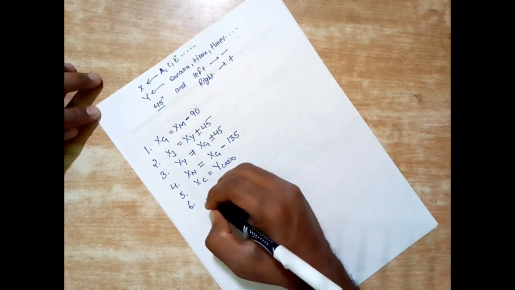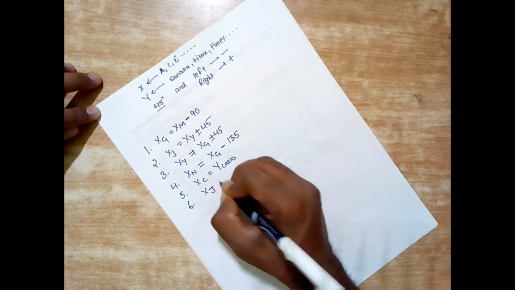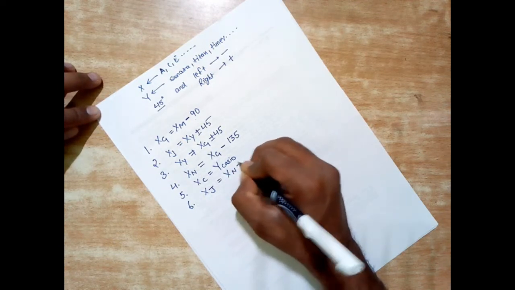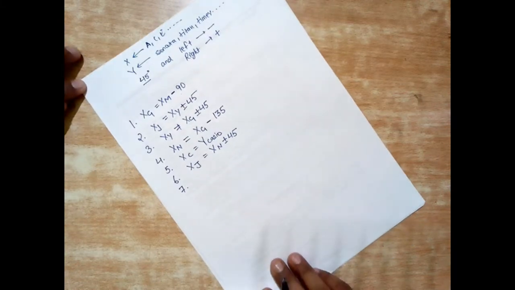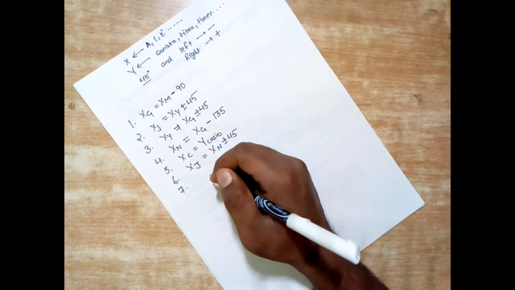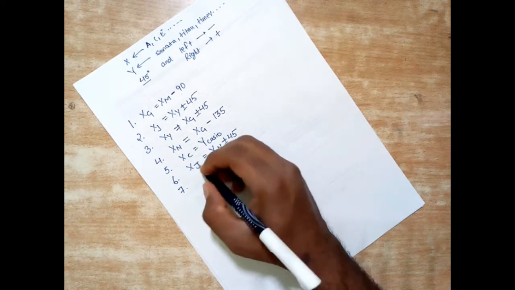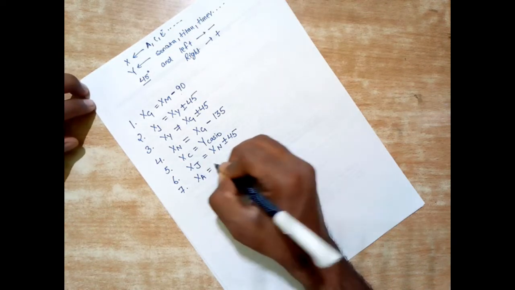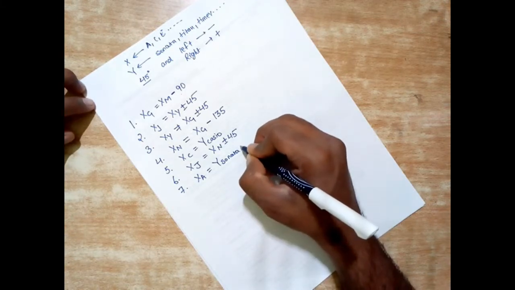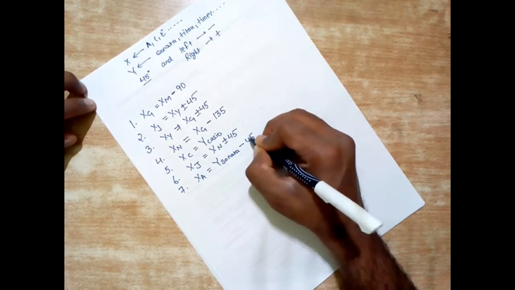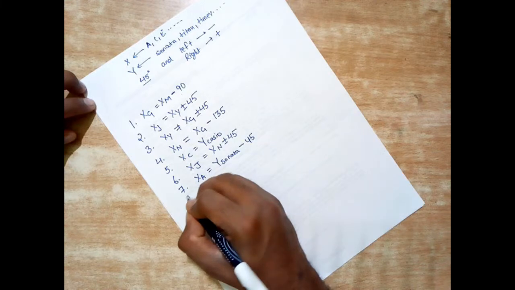And sixth is J and N are immediate neighbors. Seventh condition is A sits immediate left to the person who likes Sonata. That means XA is equal to Y Sonata. It shows left, so minus, and immediate left means 45.